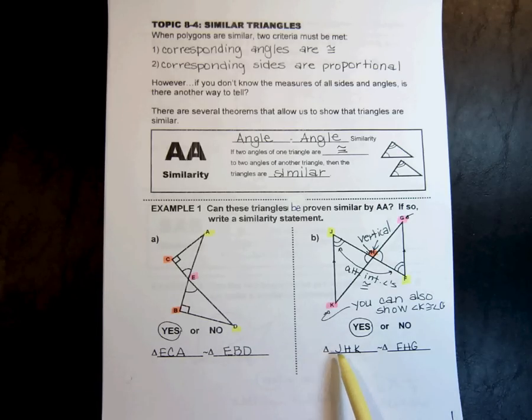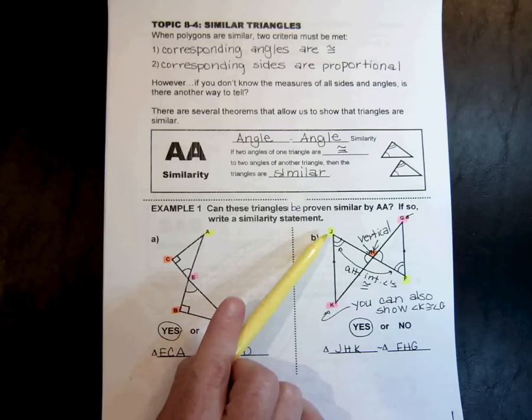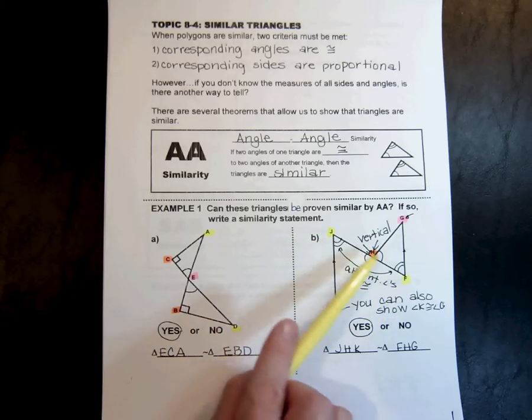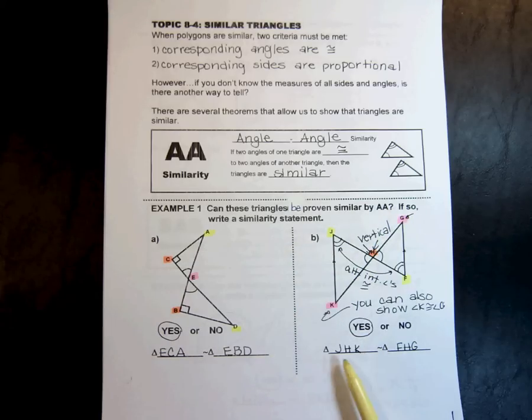So again, when we name it, you have to do it in the same order both times. Triangle JHK is similar to triangle FHG, starting both times with yellow, orange, pink. Yellow, orange, pink. You wouldn't say it's similar to GHF, even though it's a triangle. You've got to name the similarity because that shows congruent parts, proportional parts.